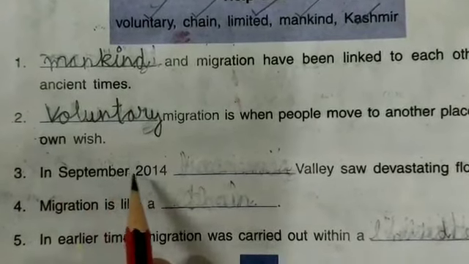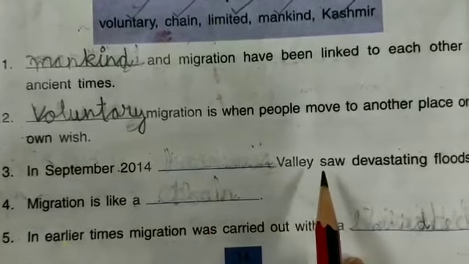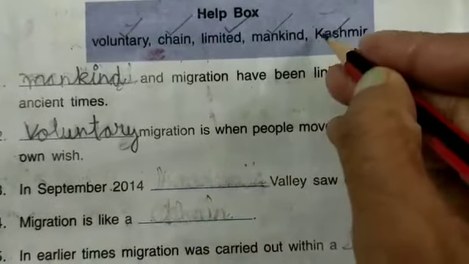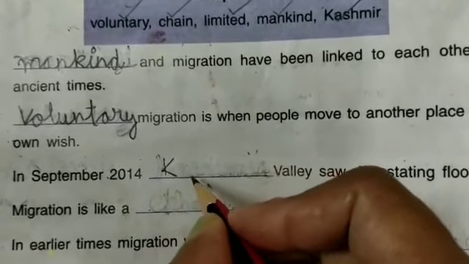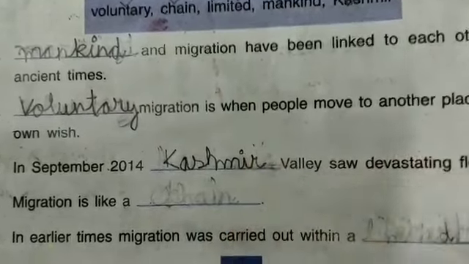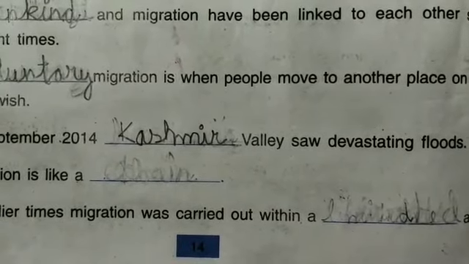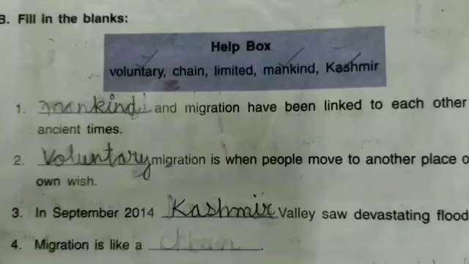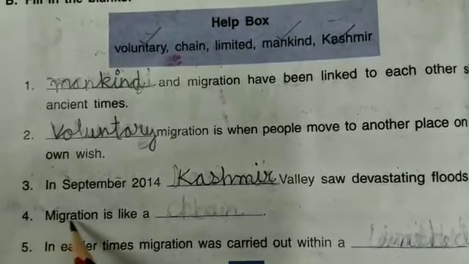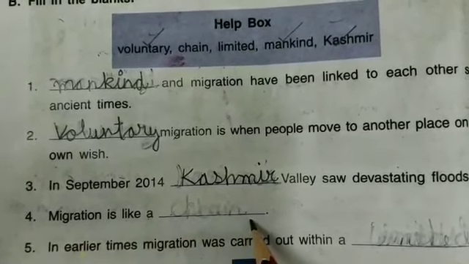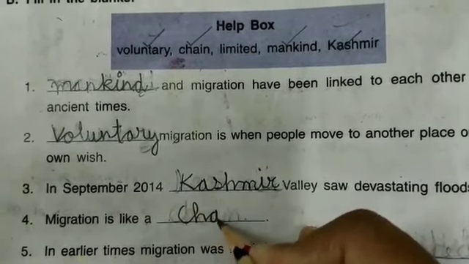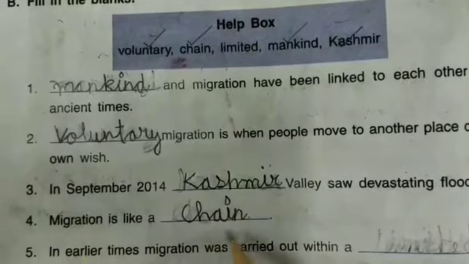Number 3. In September 2014, dash Valley saw a devastating flood. In September 2014, Kashmir Valley saw a devastating flood. Number 4. Migration is like a dash. Migration is like a chain.